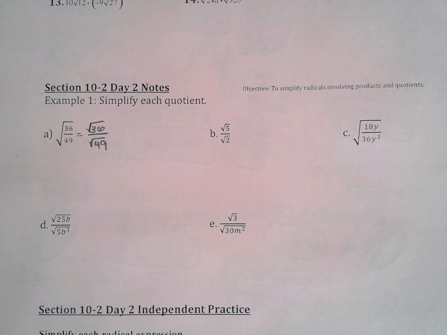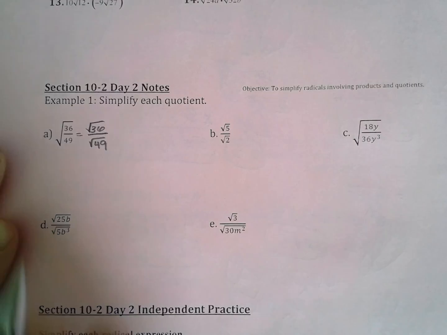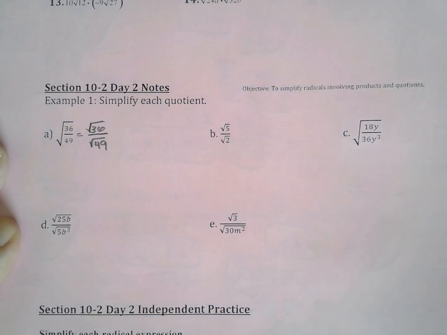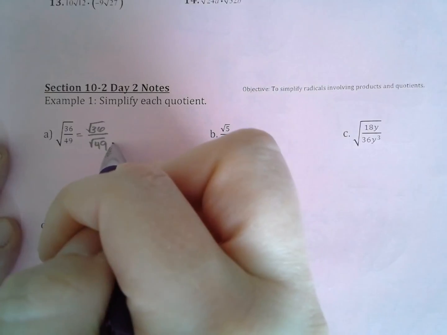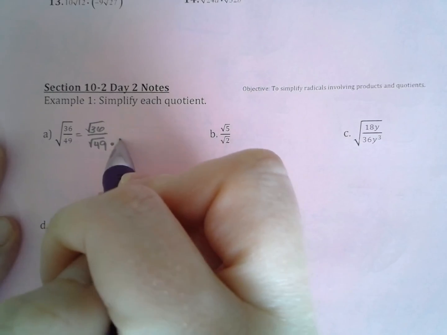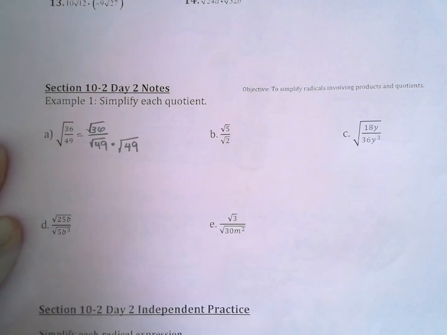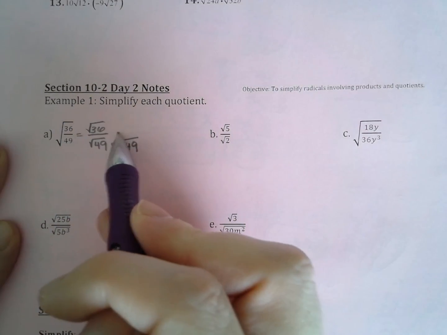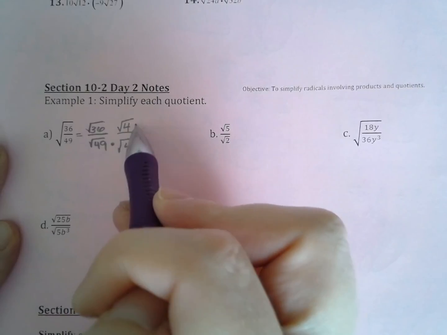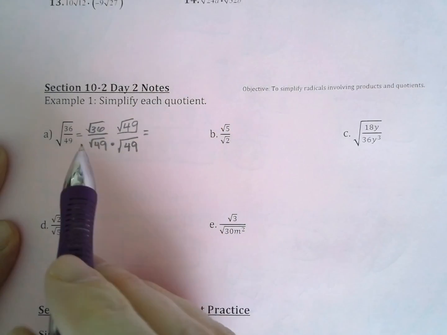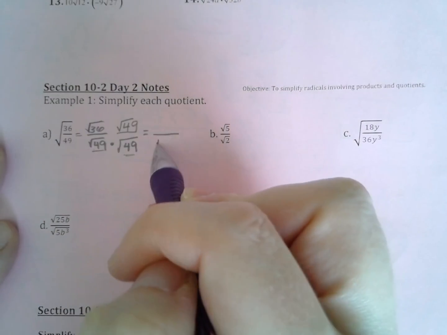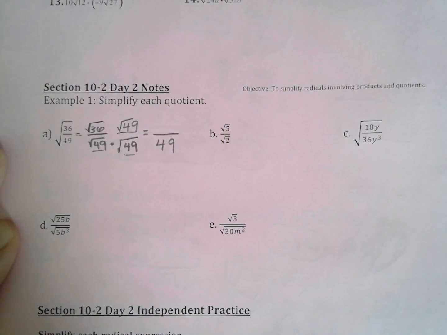You are not allowed to have a square root on the bottom. So what I'm going to do here is actually perform a little trick. On the bottom, I have the square root of 49. So to get rid of that, he needs a partner so he can come outside of the square root. So I'm going to multiply him by another 49. But what I do to the bottom of the fraction, I also have to do to the top of the fraction. So on the bottom, I now have a pair of 49s, so I can actually write 49 without a radical sign.